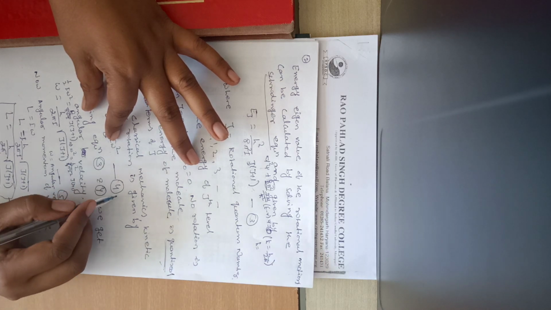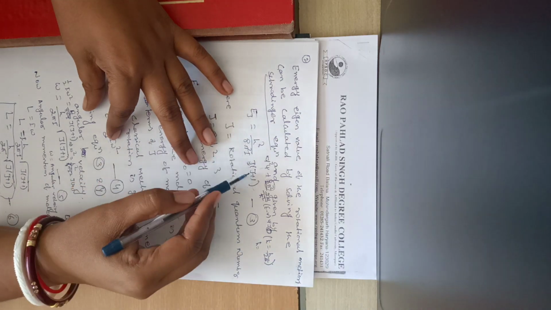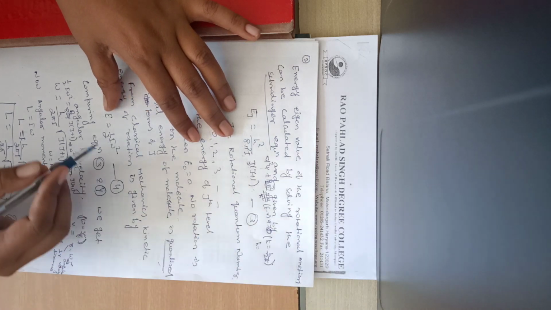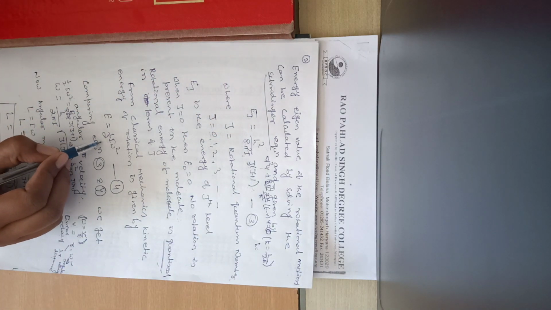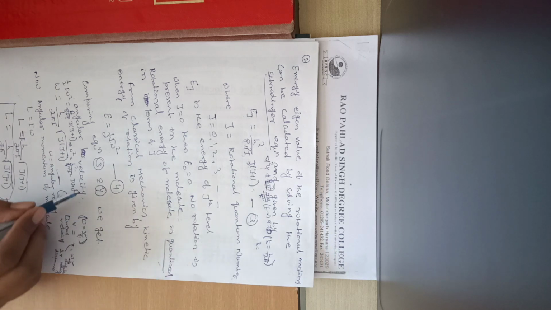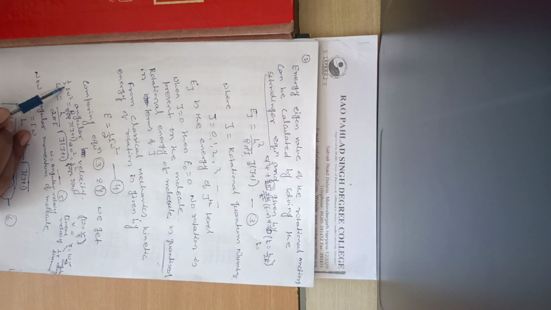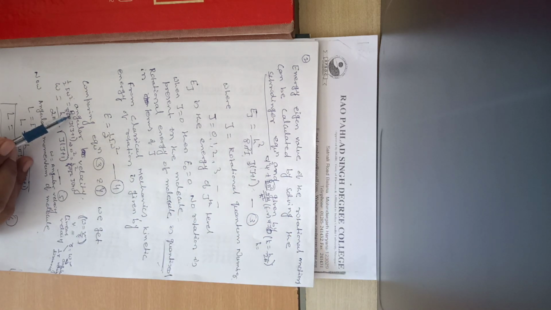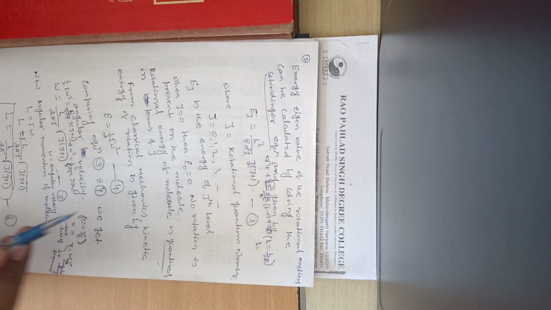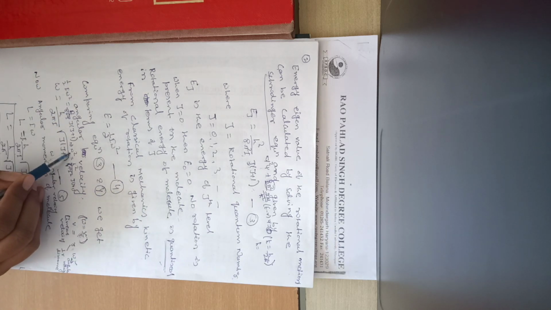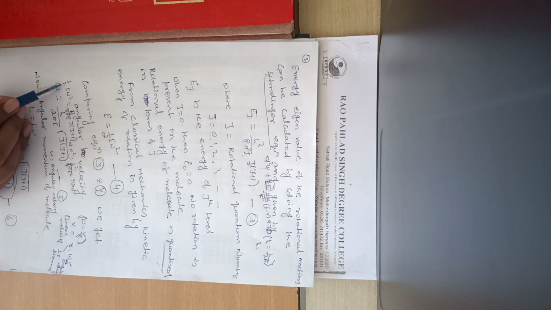Here I have numbered these equations. Ej equal to h squared by 8 pi squared I times j into j plus 1 is equation number 3, and E equal to half I omega squared is equation number 4. If we compare equations 3 and 4, I can write half I omega squared equal to h squared by 8 pi squared I times j into j plus 1. The left hand sides are equal, so the right hand sides must be equal. From this equation you can calculate the value of omega squared.